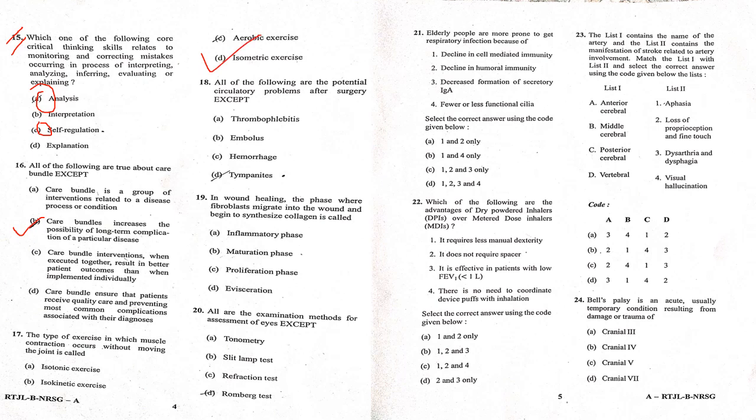18, all of the following are potential circulatory problem after surgery except circulatory problem বলেছে যেটা নয় সেটা হলো tympanitis। এখানে tympanitis কোনো circulatory problem নয়। 19 বলেছে in wound healing the phase where fibroblasts migrate into the wound and begin to synthesize collagen is called। 19 answer হচ্ছে proliferation phase. All are the examination method for assessment of the eye except Romberg test, এটা হচ্ছে ব্যালেন্সের জন্য দেখা হয় Romberg.